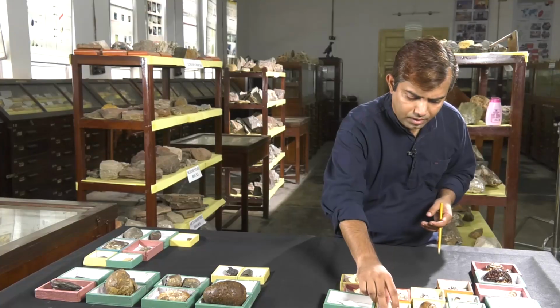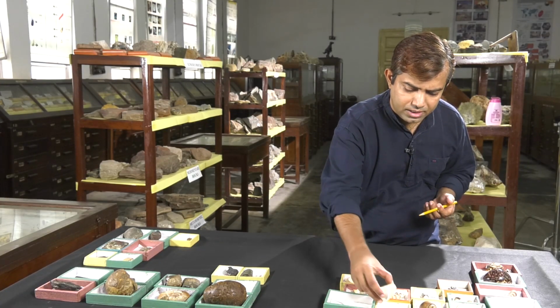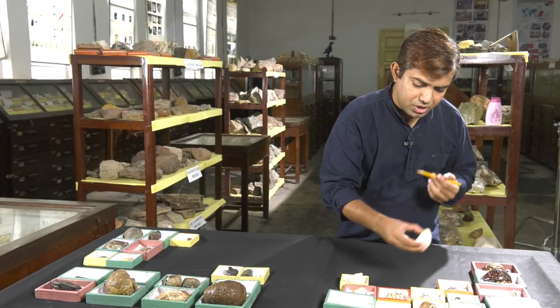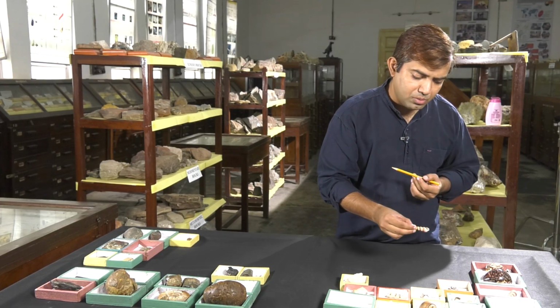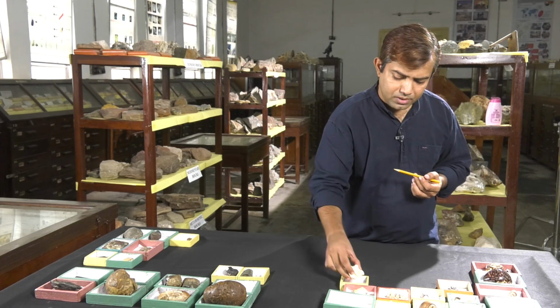Then comes the name. After so many morphological characters that you observe, what you arrive at is the name, or nomenclature, of the gastropod. Finally, you have to write the age of that particular gastropod. For example, Trochus ranges from Triassic to recent. Turritella ranges from Cretaceous to recent.